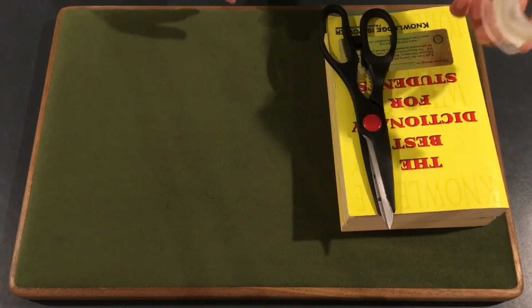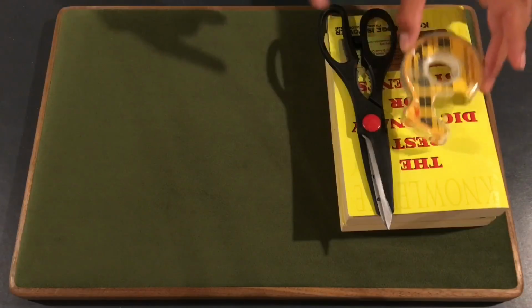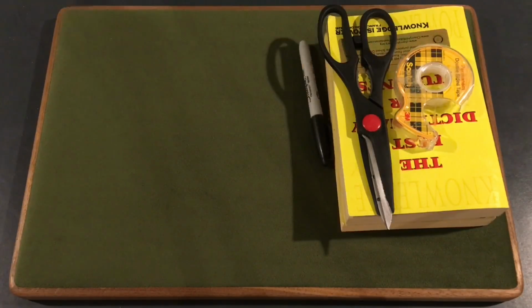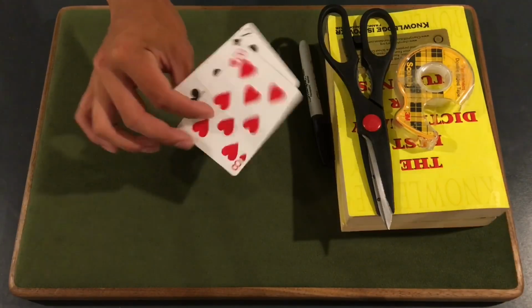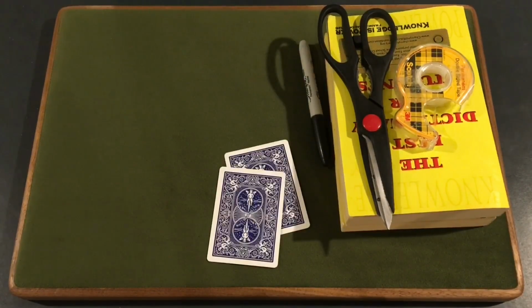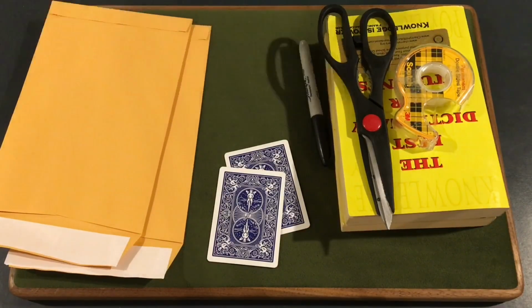This could also be substituted with glue, but obviously you're going to want to use some tape, in this case double-sided tape. You can also use a marker, and you're going to need 2 of the same card. It doesn't have to be the same actual card, just same colored back, and 2 of the same envelope. So a lot of 2s in this, okay? Same size, same type of envelope, and you do want this type of envelope, okay? So we're going to go through each part of the trick at a time.